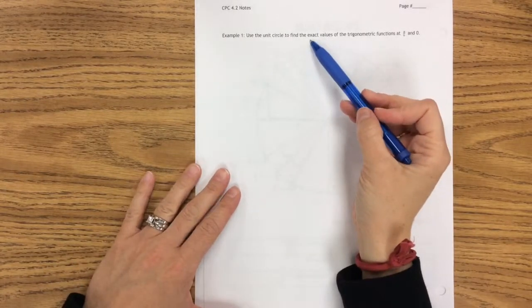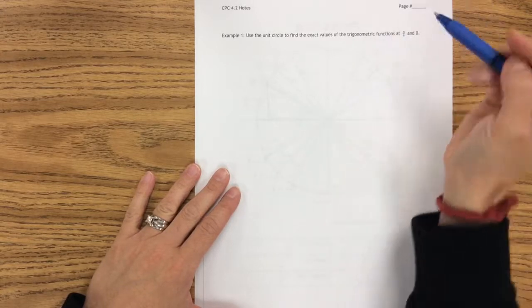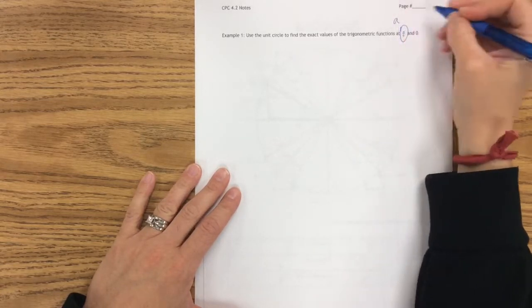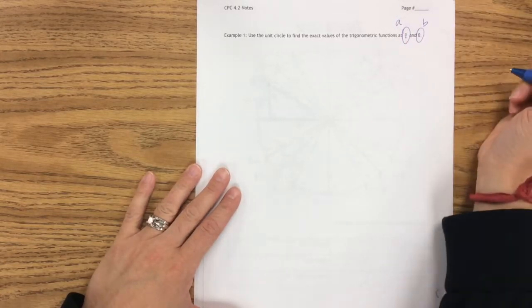So I thought we would try two examples. It says use the unit circle to find exact values of the trigonometric functions pi over 6, that'll be part A, and 0, that'll be part B.